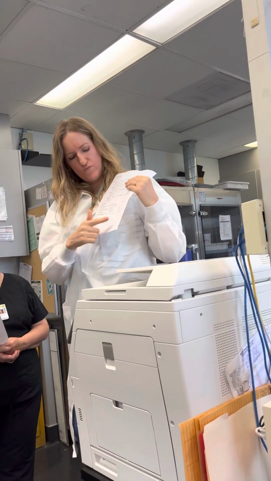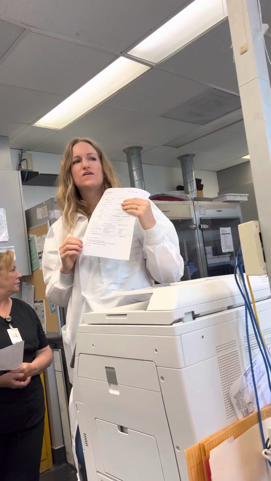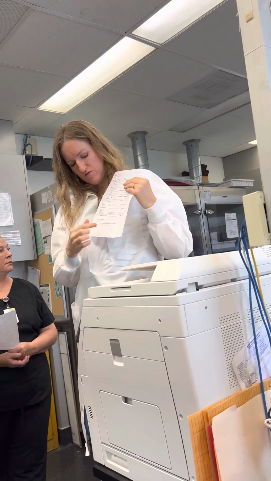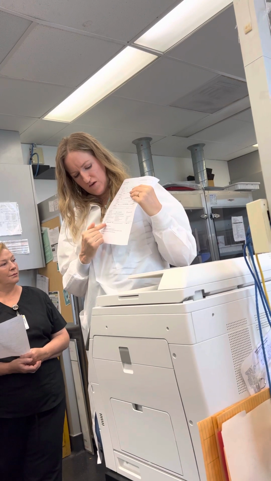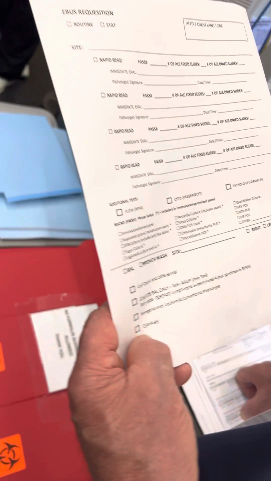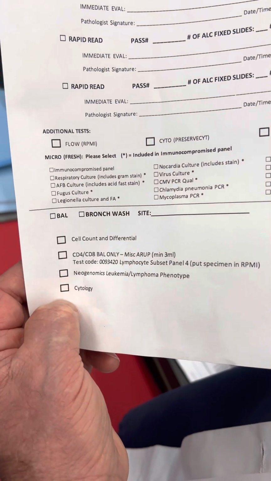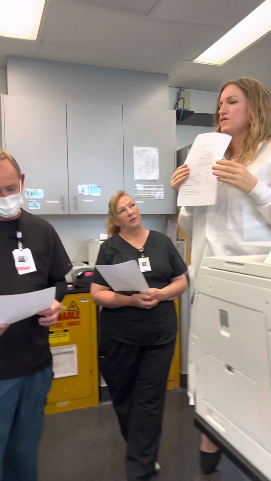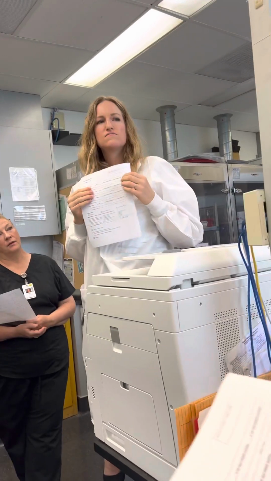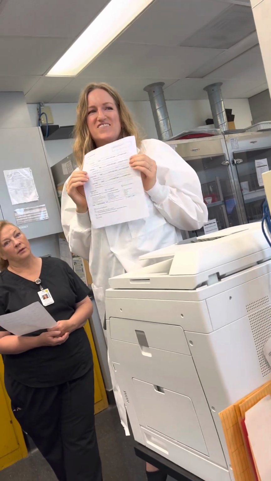At the bottom, we split this up because you guys originally had a completely different requisition for the BALs and bronch washes dedicated to those body fluids. So at the bottom, we made a separate area for the BALs and bronch wash. Again, you'll have a site. And you can check off whether it's bronch wash or BAL, and then the tests that you guys have been ordering for those as well. So you could use a new piece of paper for the bronch wash and BAL and just fill out that bottom portion. So you don't expect to see our old paper anymore? No, it'll be all summed up in one piece of paper. Okay.